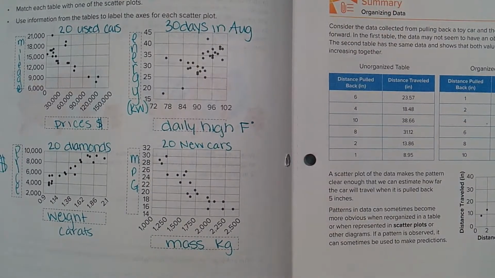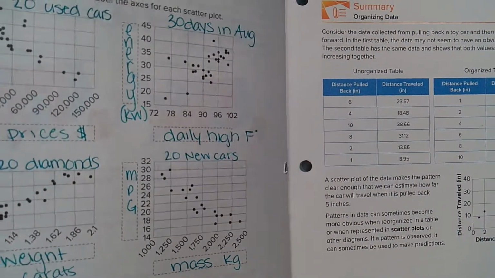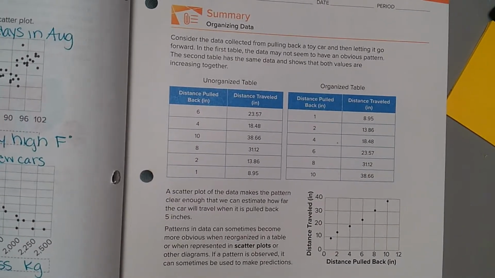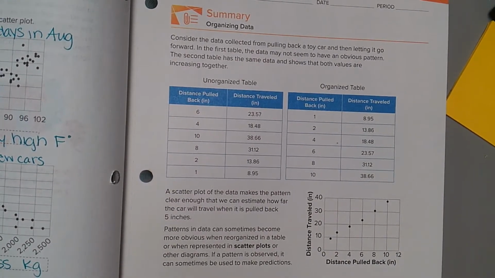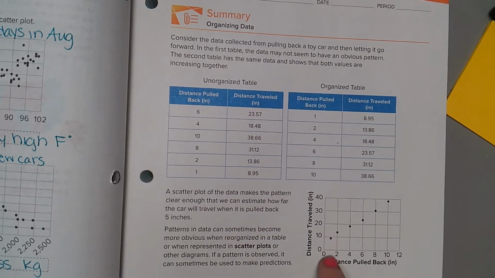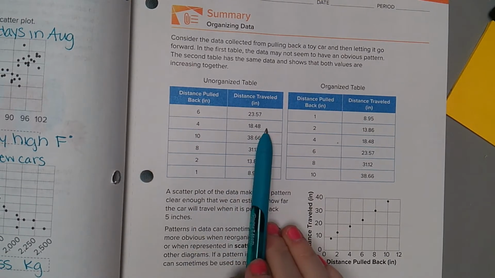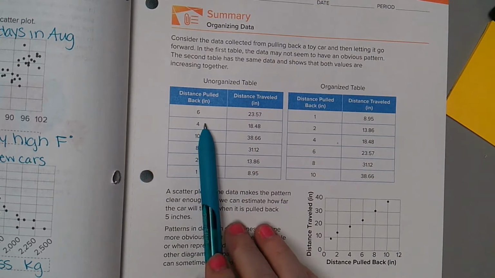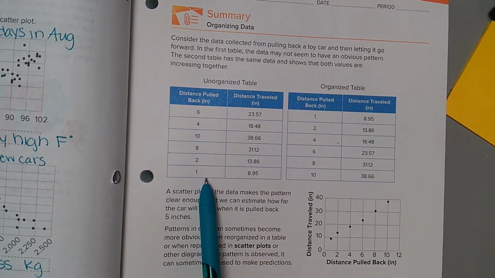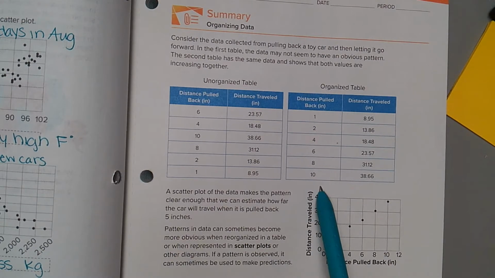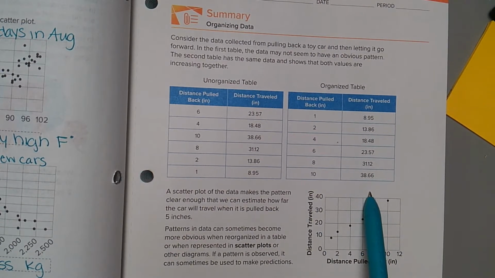That brings us to our lesson summary. So far, we have been dealing with scatter plots. A scatter plot is a way to demonstrate your data. You're able to see patterns within it, and you're able to put all the points that you're given. So this is an unorganized table, which is hard to see what goes on, and then to organize your table so you can see if there's a pattern between going from smallest to greatest and what that pattern might be.